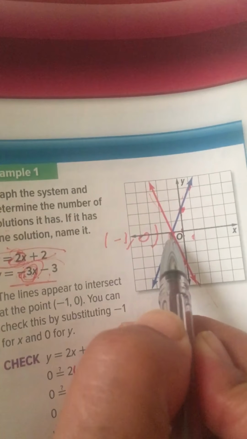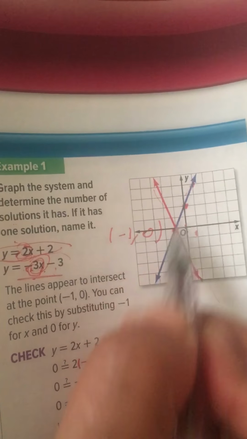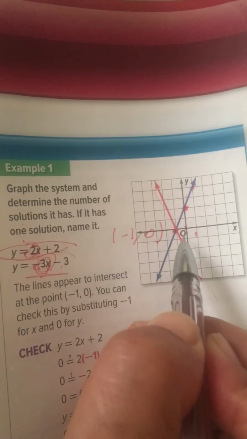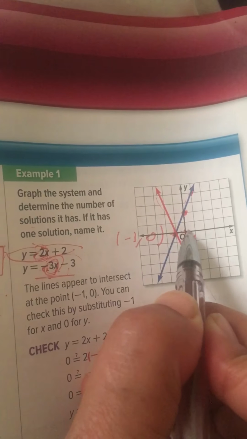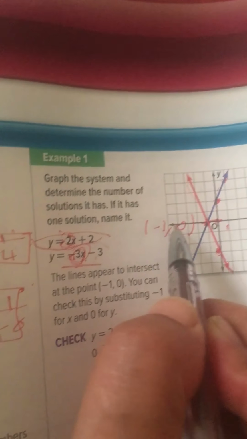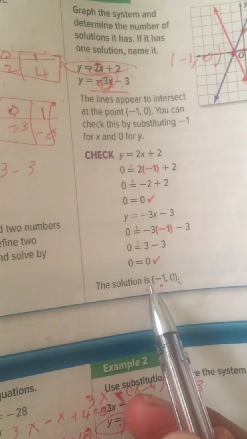This is the solution set, the intersection between the two lines. Minus 1 and 0. x is minus 1 and no y. This is on the x-axis, y is 0. The solution set is minus 1 and 0.